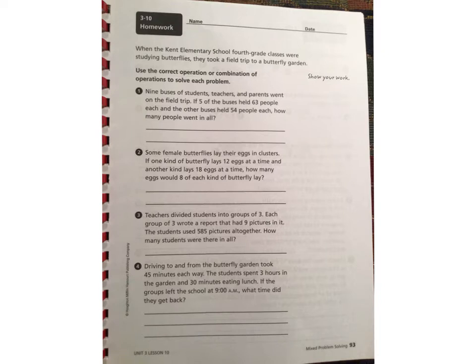So let's read number 1. 9 buses of students, gotta watch those where the number is a word. 9 buses of students, teachers, and parents went on the field trip. If 5 of the buses hold 63 people each and the other buses hold 54 people each, how many people went in all? All right, so let's take it slow here.